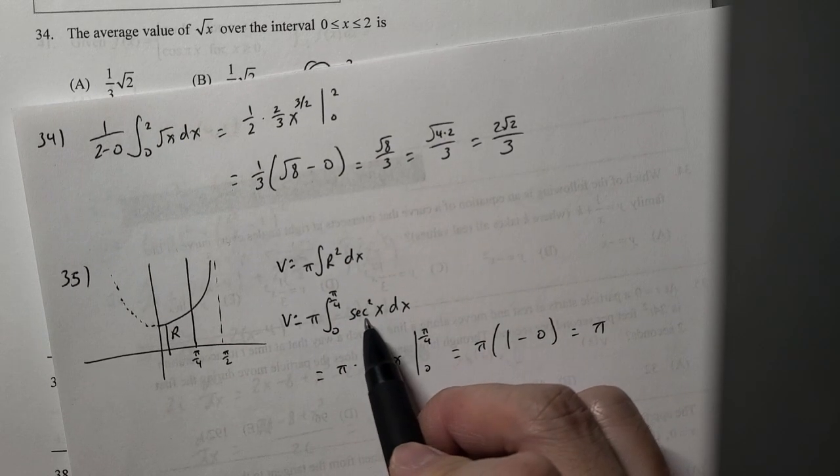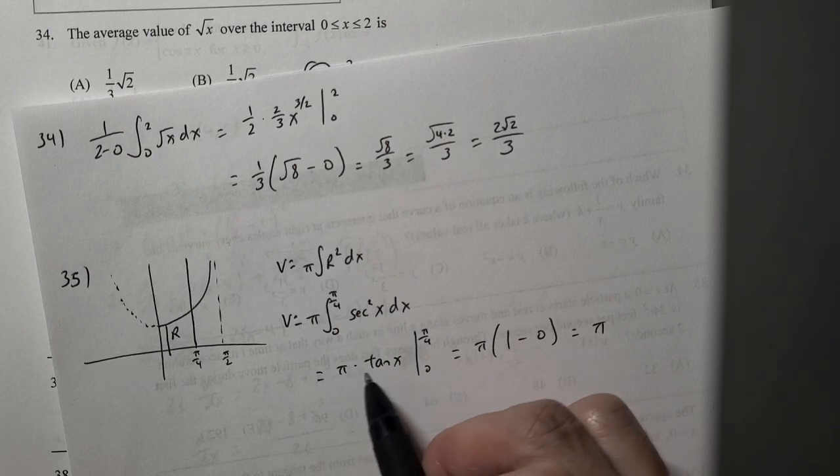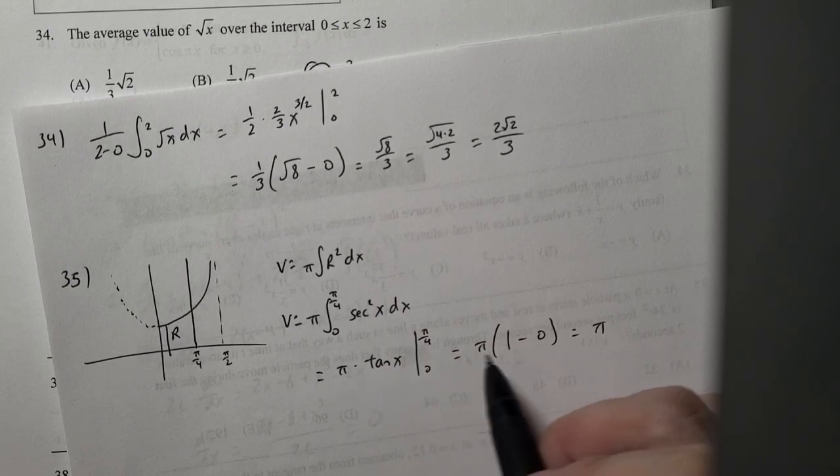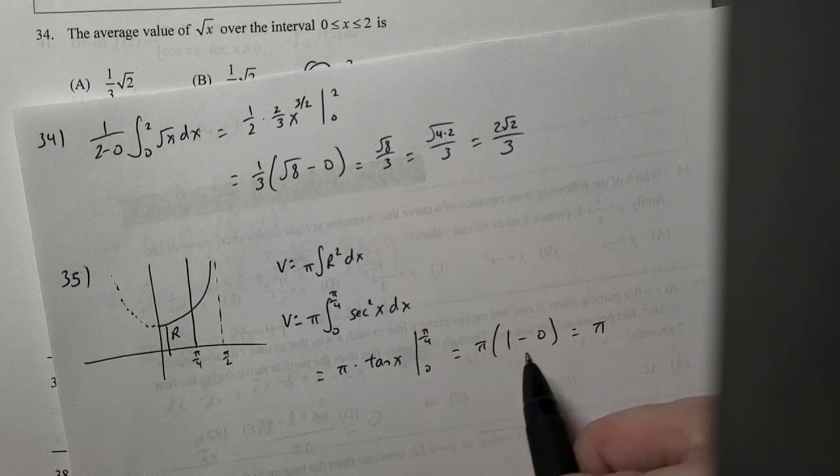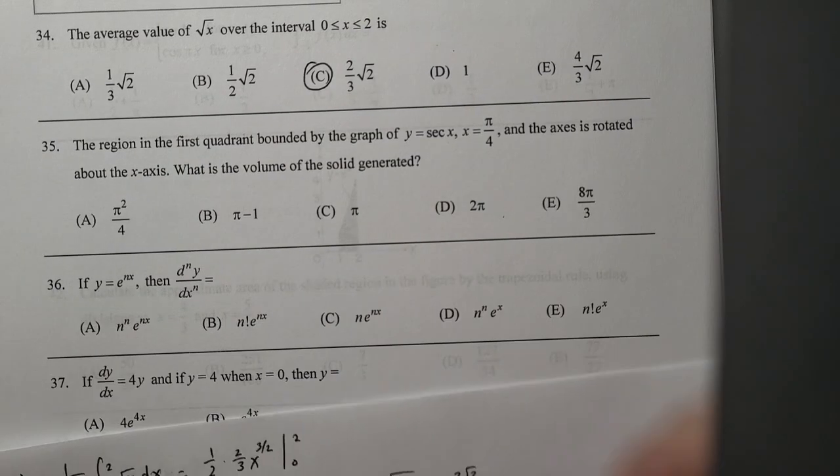This is just tangent when we integrate. So pi tangent x from 0 to pi over 4. So that's pi times, plug in pi over 4, that's 1. Plug in 0, that's 0. So that's equal to pi.